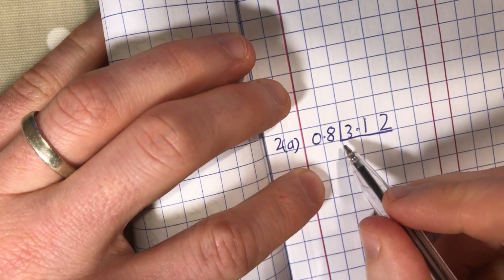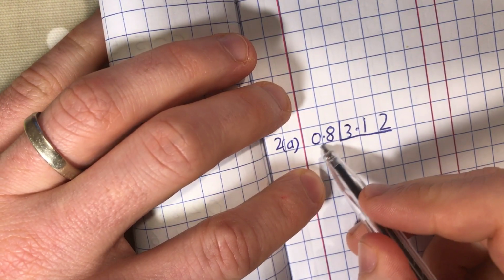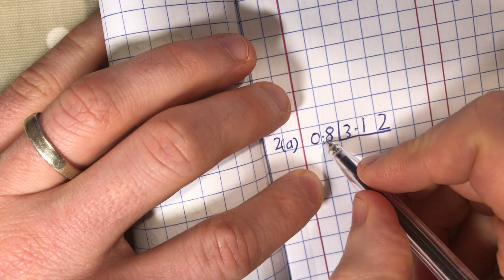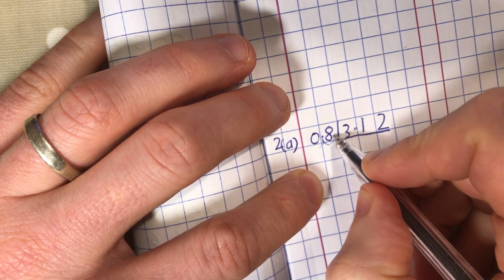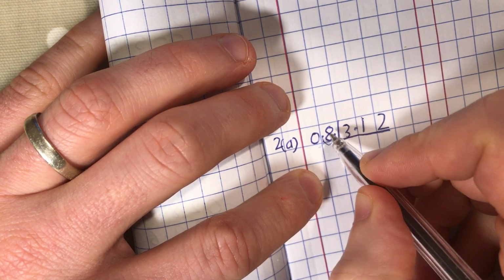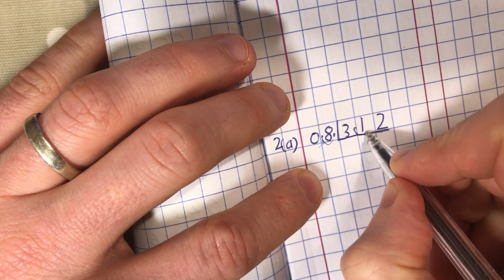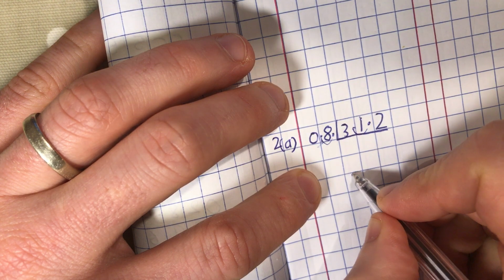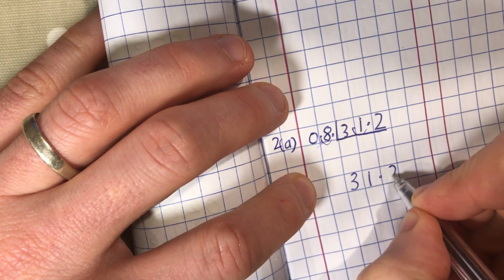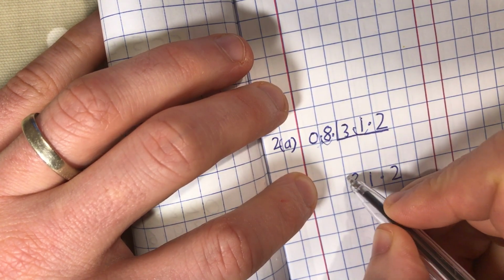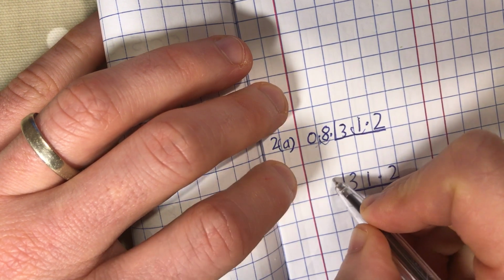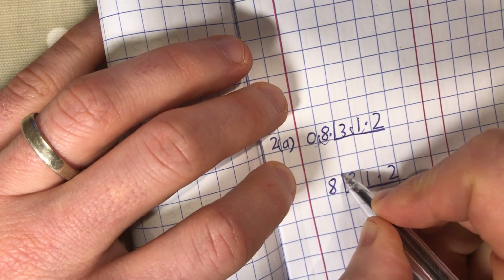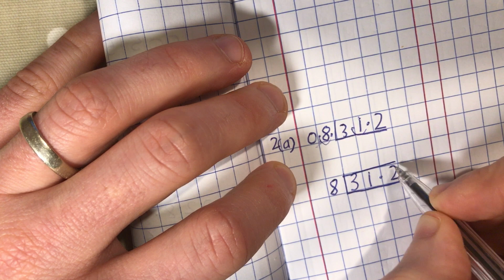3.12 divided by 0.8. Again, you can never have a decimal out there. So you're going to jump your decimal one place to the right there. But whatever you do outside, you must do inside too. So we jump our decimal to the right there. Our new sum is going to be 31.2 divided by 8. Sorry, and I'll put the hat on top. It's just easier when we're dividing, okay?